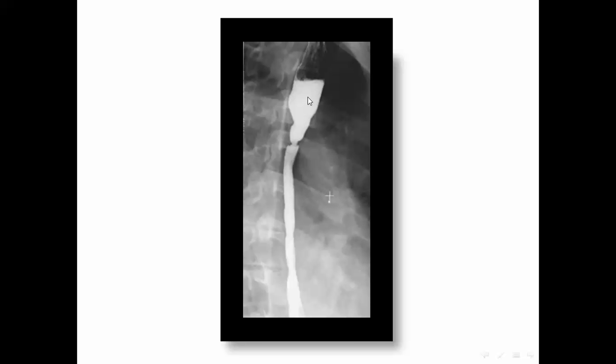Here we have the esophagus. Compared to this one, it is dilated, and there is a very short narrowed segment here. It denotes esophageal web. So a short, ultra short stricture is definitely not corrosive, and usually it is not carcinoma, but it could be a congenital web.